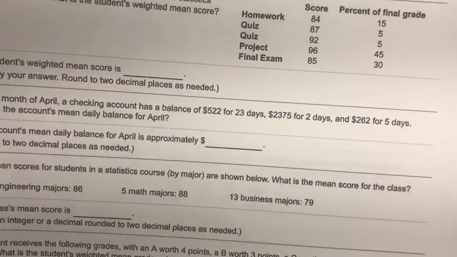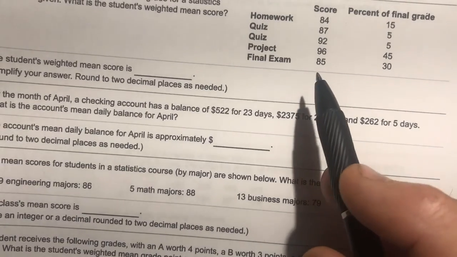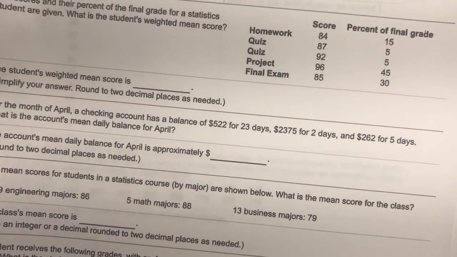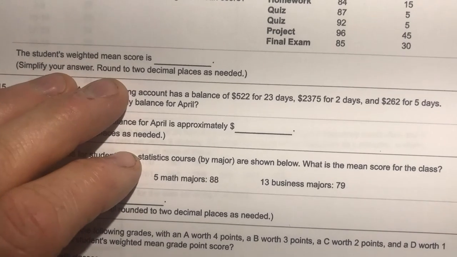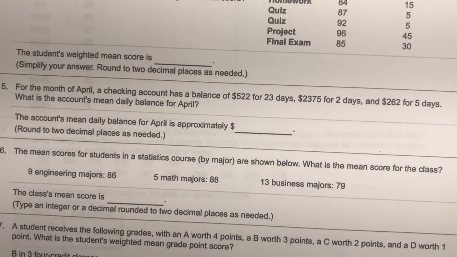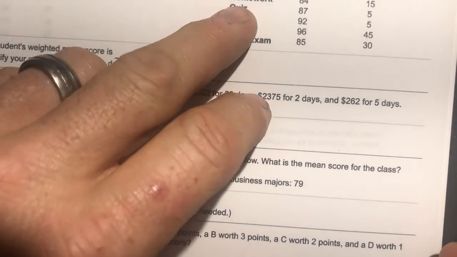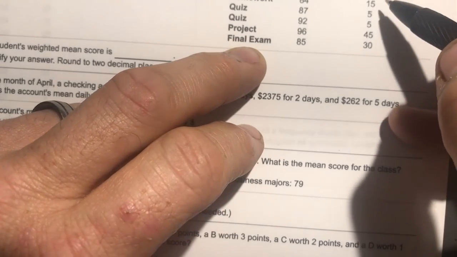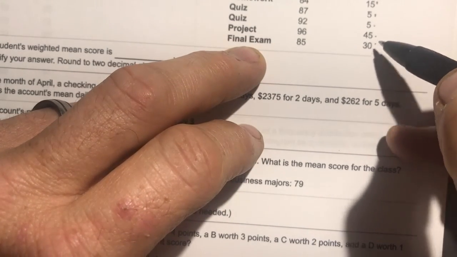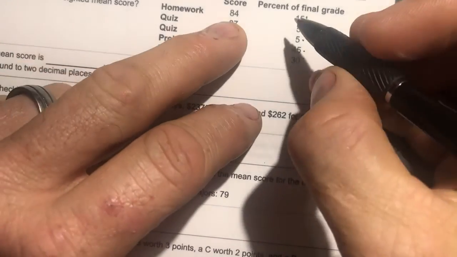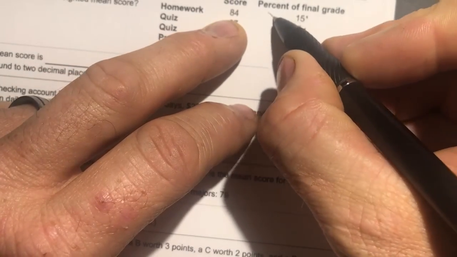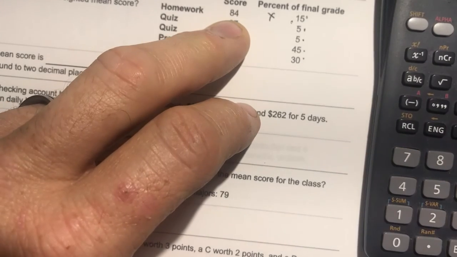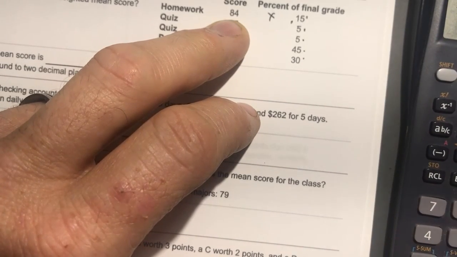All right. Going to 14 here. Now this is a weighted mean. Okay, and this is what you have in your classes. You have your scores on homework, quizzes, then you got projects, and you got the final exam, and they're weighted. So like this is the percent of each grade. So basically what we're going to do is 84 times 0.15, which comes out to 12.6.